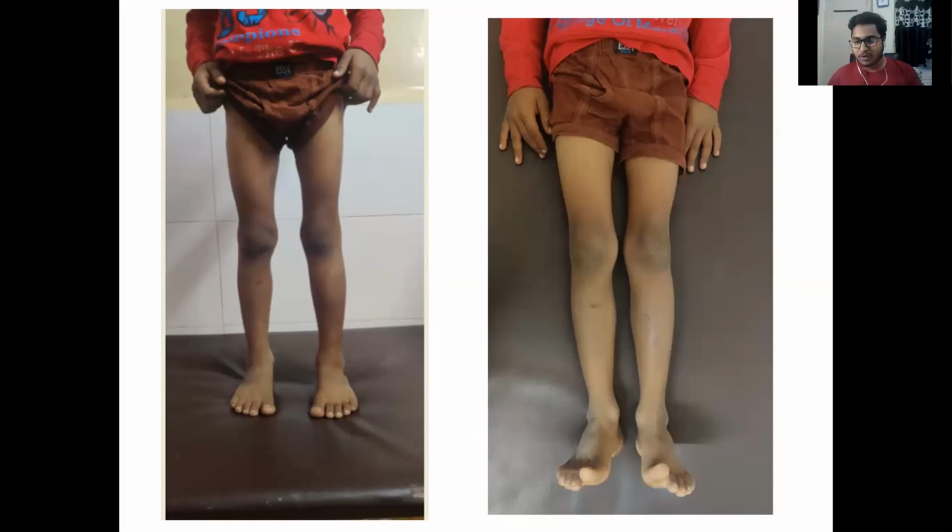What else? The third one is Ewing sarcoma, sir. How did you rule it out, sir? That is an important question which will be asked of you. How will you rule out Ewing's? Rest pain. In osteomyelitis there is mechanical type pain, and in Ewing sarcoma there is rest pain.